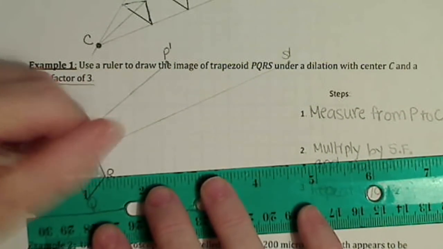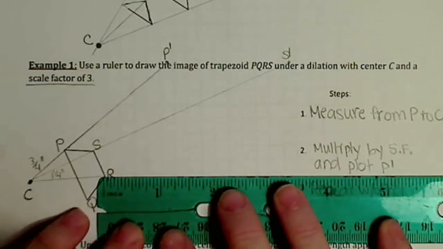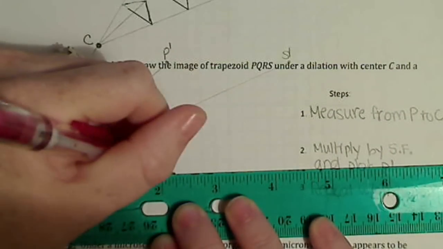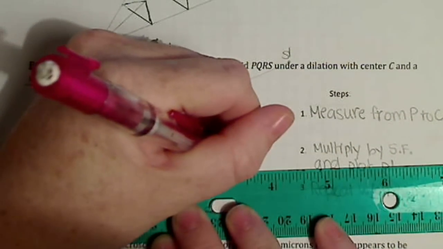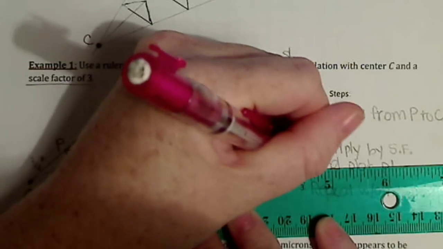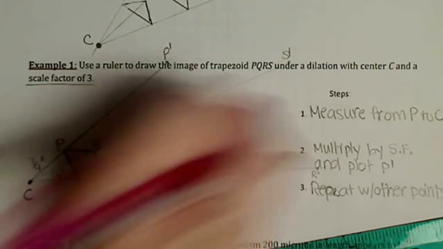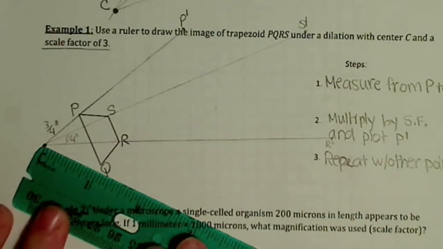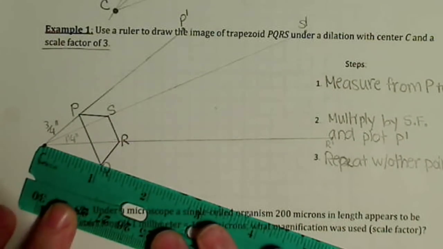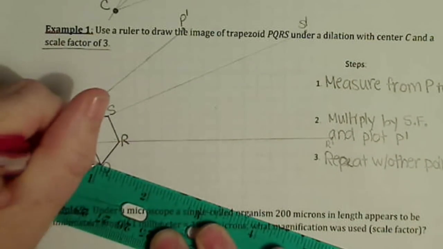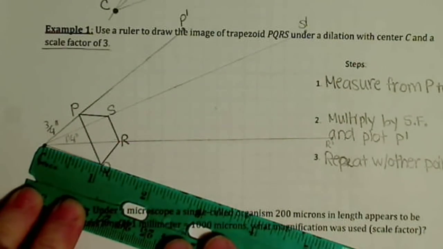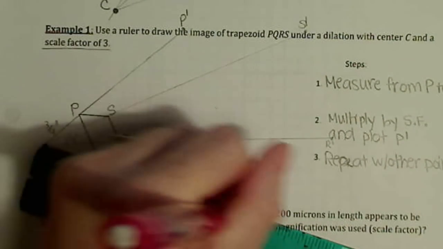R is also about 1¼ inches. 1¼, 1¼, 1¼. Here's my new R. And then lastly, we're going to do it with Q. And C to Q is about 1 inch. So our new line has to be 3 inches long.